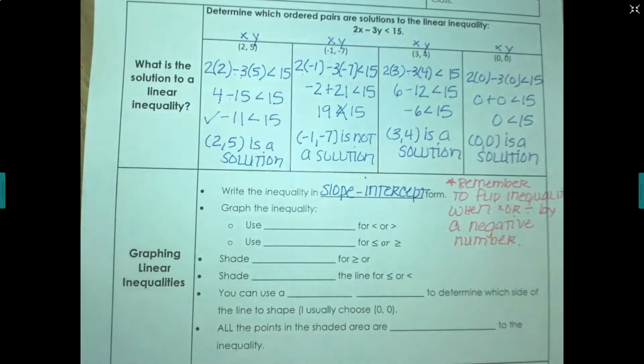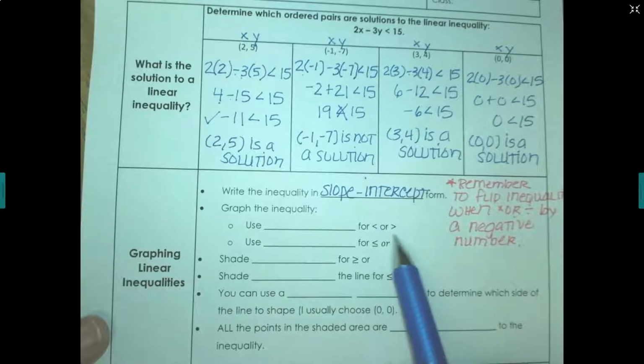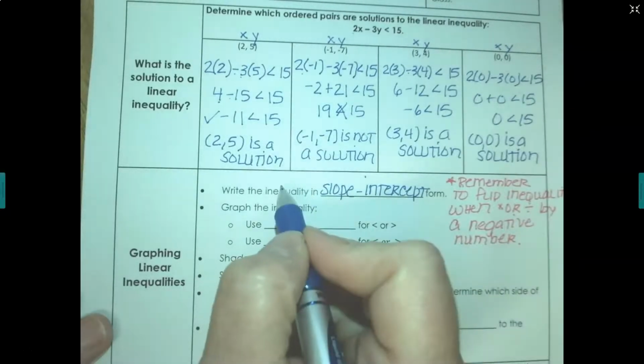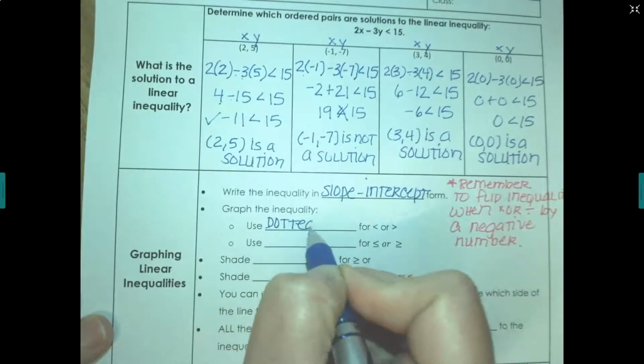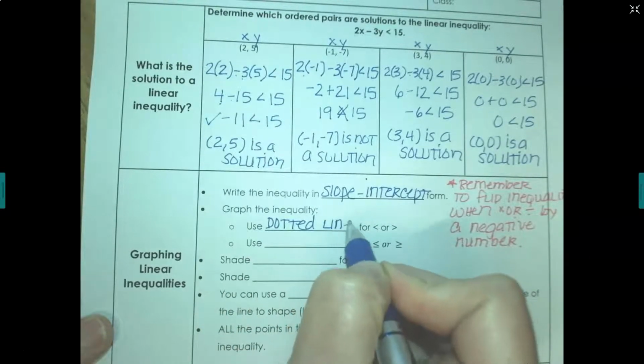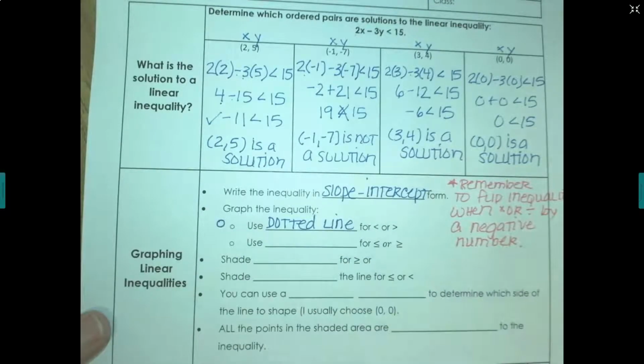So here are the rules when we're graphing with inequalities. If I have a less than or a greater than, meaning the not equal to symbols, we're going to use a dotted line. When we graphed our one variable inequalities, that'd be the same as using an open circle.